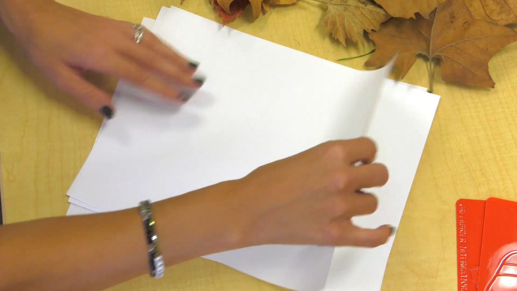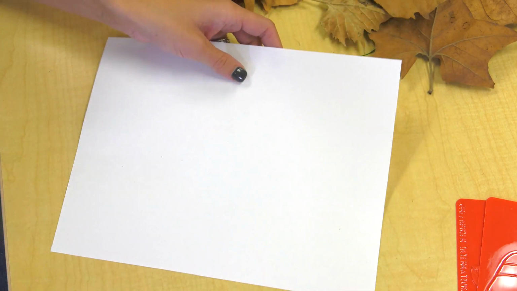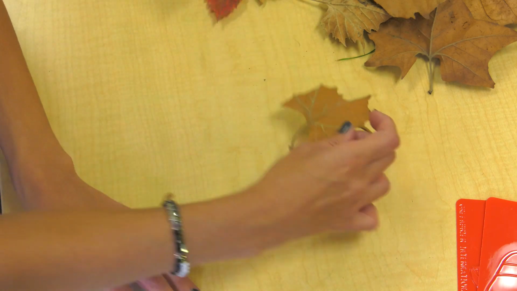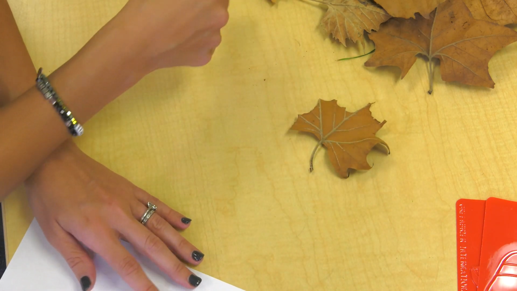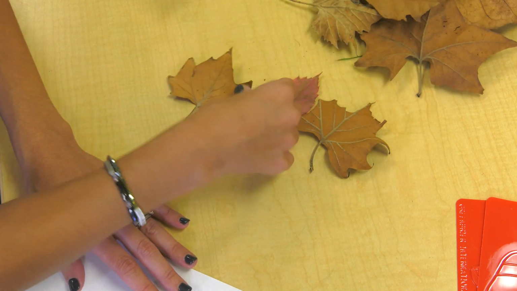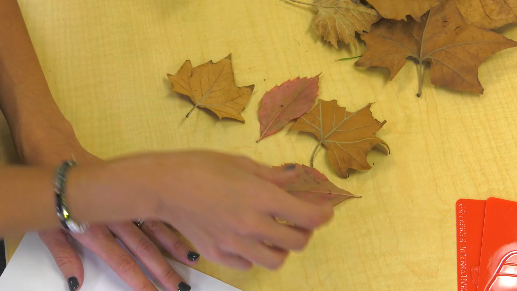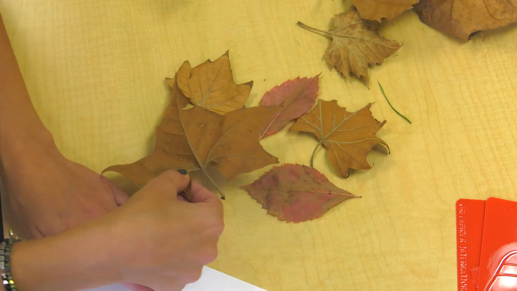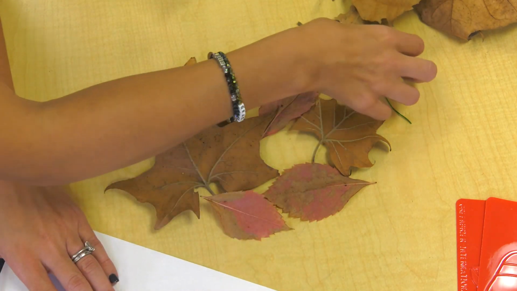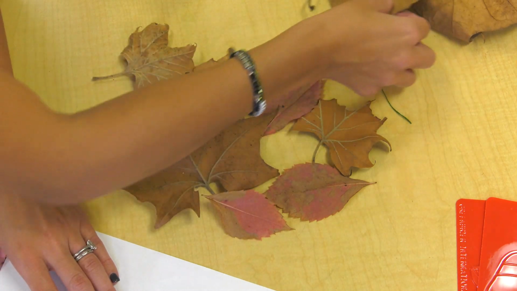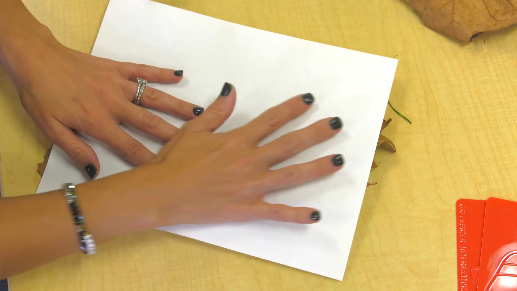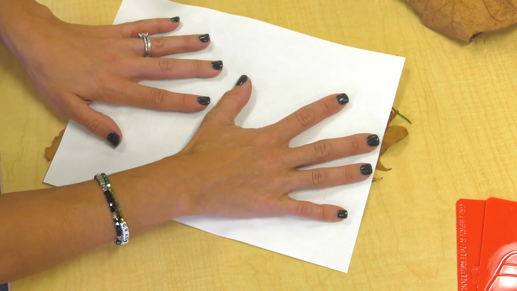So start by taking your paper and you're going to move it to the side, and you're going to lay your leaves down, and you can put them all around on the table. And we're going to put our paper on top of it, and that's what makes it a collage. So I'm just putting these all around, and I think I have space for one more. And I'm going to put my paper on top of it. Ooh, it kind of crunches when I do it.